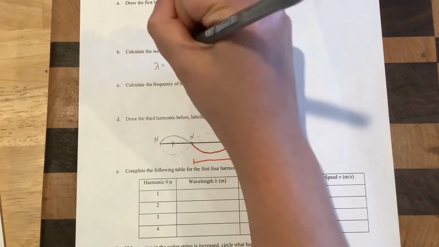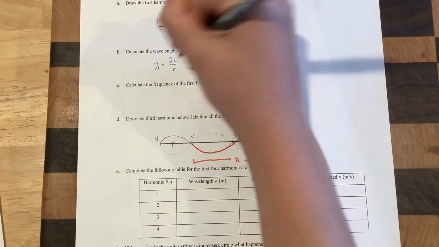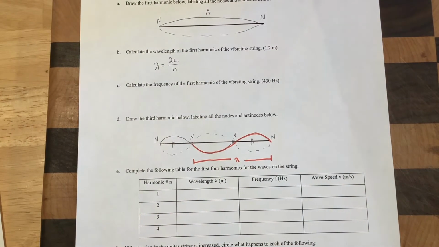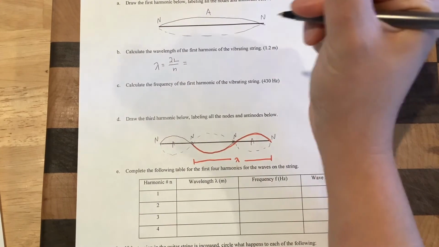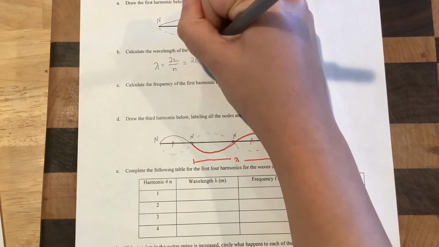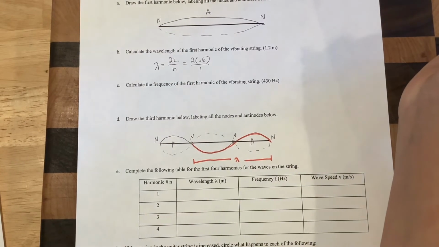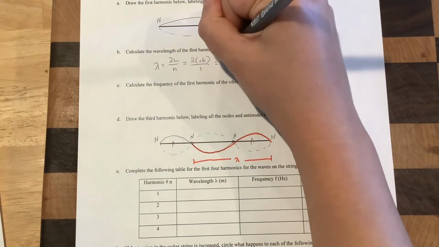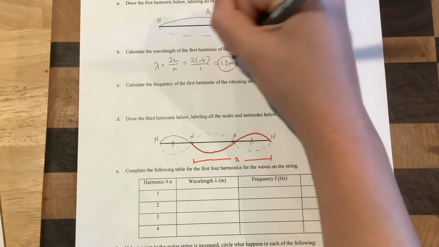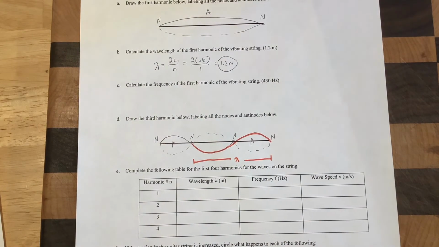Be able to calculate. The wavelength of the first harmonic is 2L over N, where N equals 1. It's N of the first harmonic. So 2 times 60 centimeters over 1. Oh, that's totally math I can do in my head. That is 1.2 meters. Make sure to convert centimeters to meters, my friends.